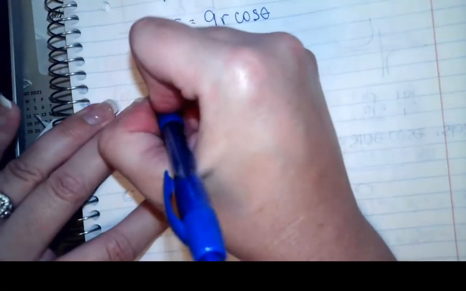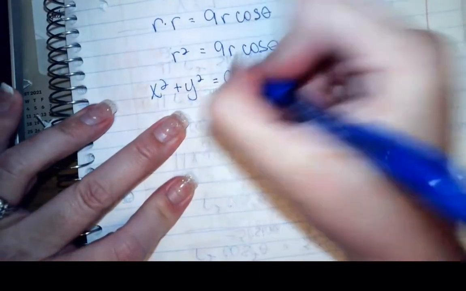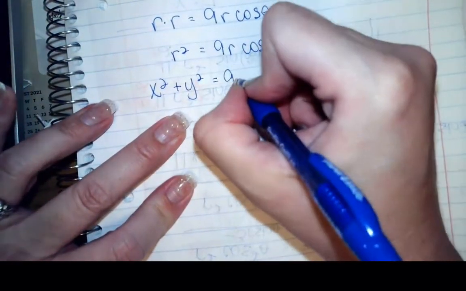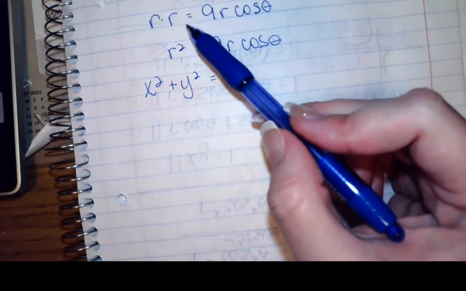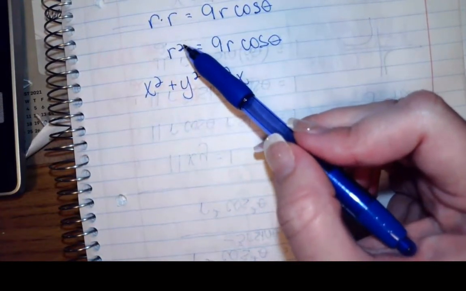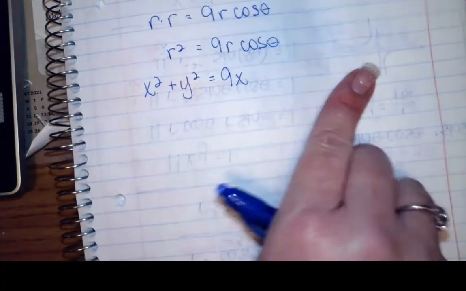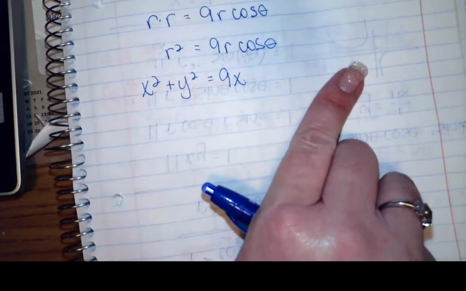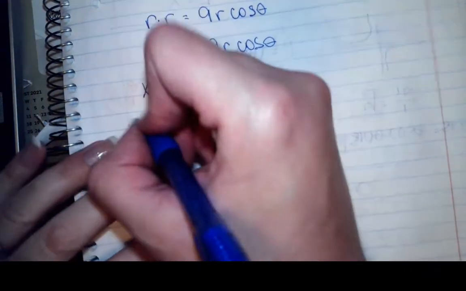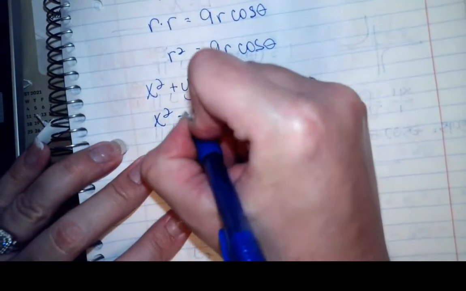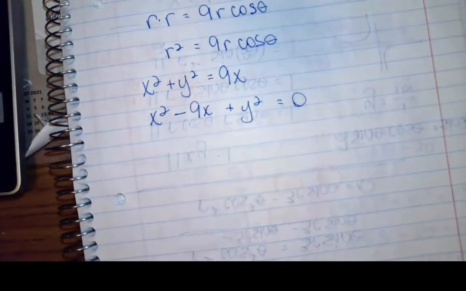And what does r squared equal? Well, r squared equals x squared plus y squared. And then I have equals 9. What does r cosine theta equal? It equals x. So one of the things you want to pay attention to is if you need an r squared, you can get it one of 2 ways. Either multiply both sides by r or square both sides. Okay, so it works both ways. So if I want to get this thing equal to 0, which I do, I'm going to have x squared minus 9x plus y squared equals 0.